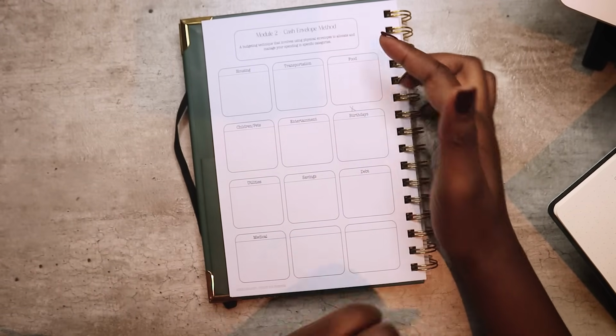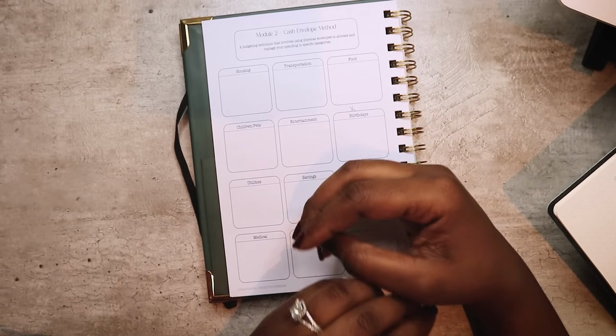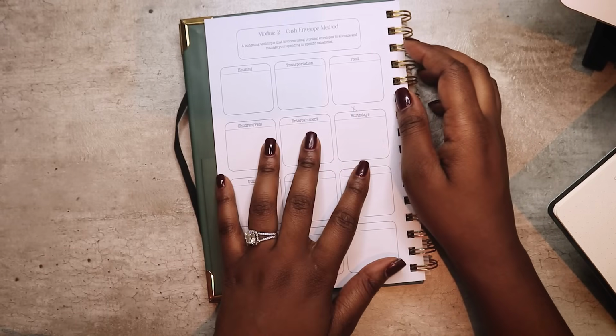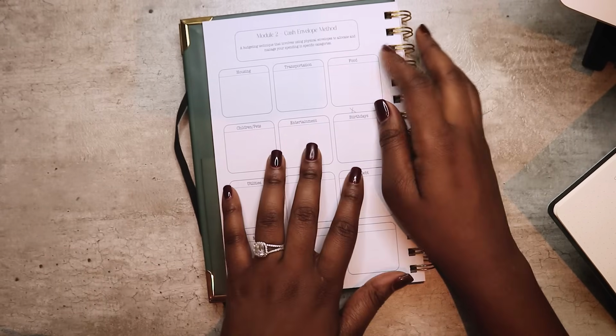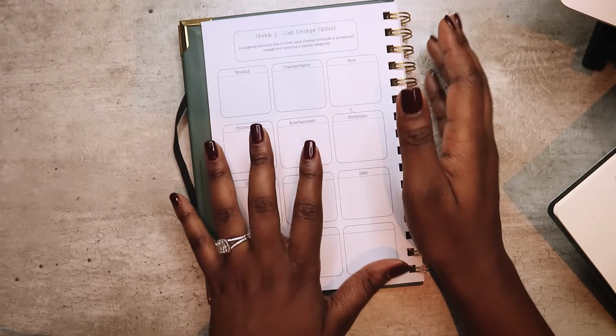It's not taking that big step and then feeling it, because now it's a lot of money that has been taken out of your income, whereby you still have bills and other things that you also need to take care of. I hope that makes sense.